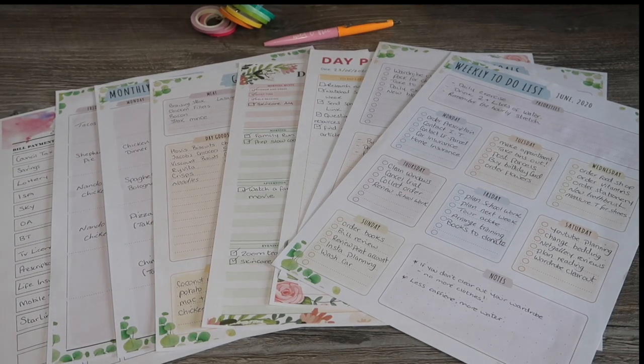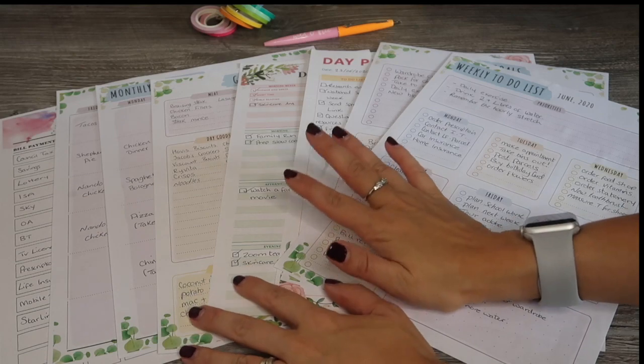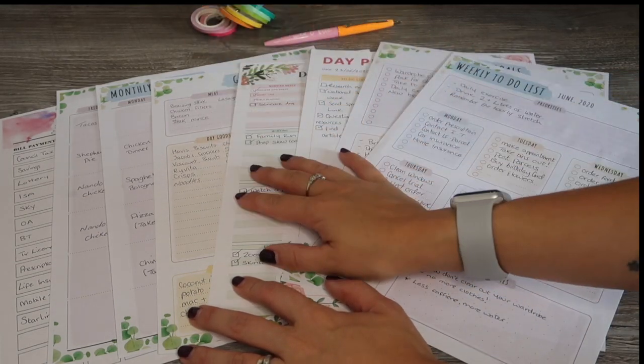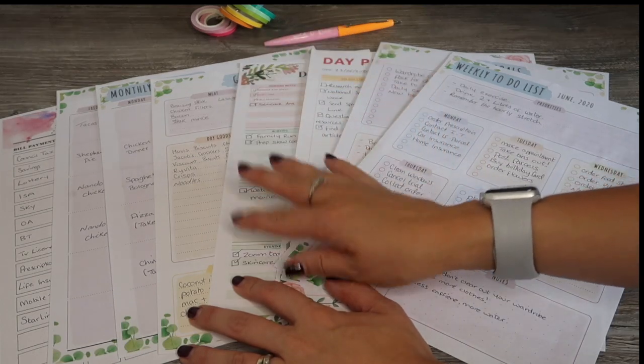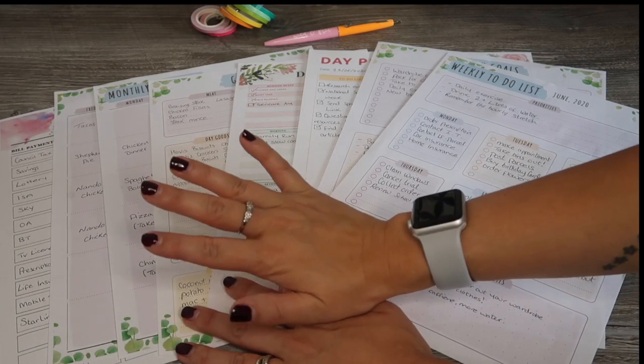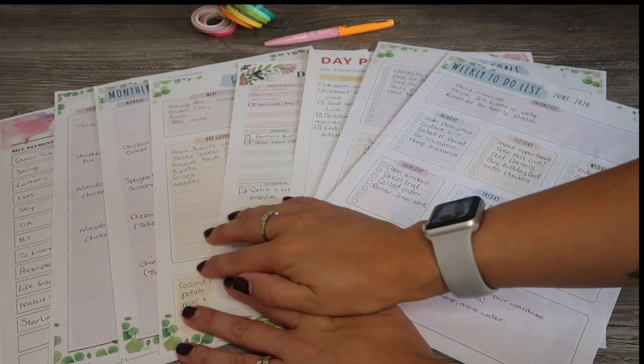So today's video is a really exciting one. It's going to be all about planner printables, which is basically planner sheets that you can print and use yourself at home. So by the end of this video, you will understand how I plan with planner printables.